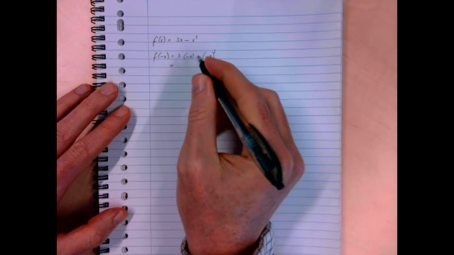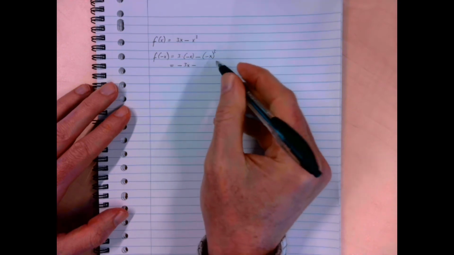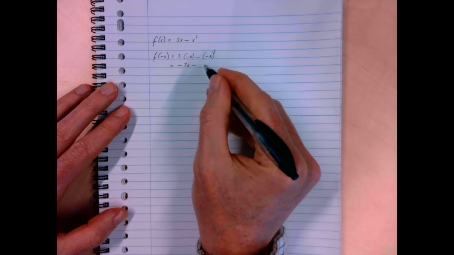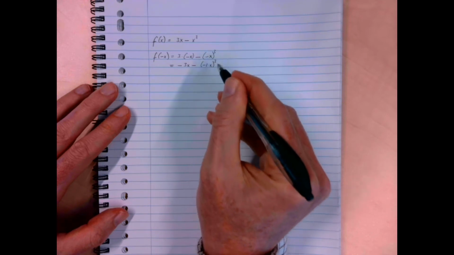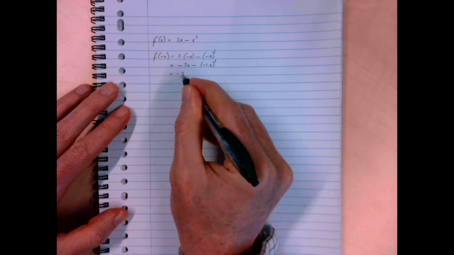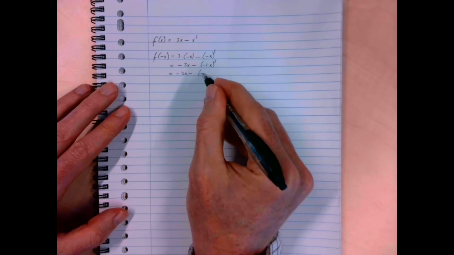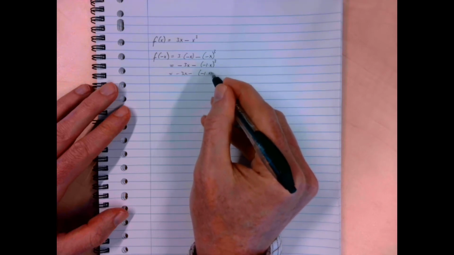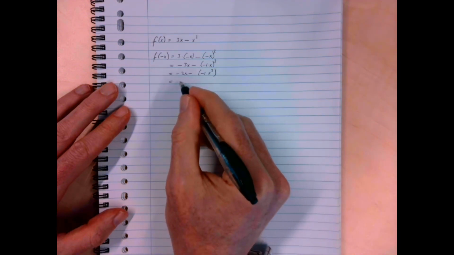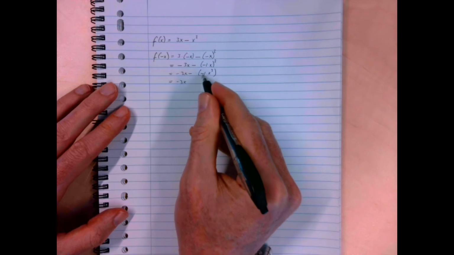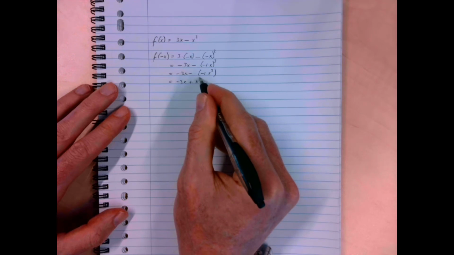The first bit, of course, 3 times minus x is minus 3x. For the second bit, minus x to the 3, that's actually minus 1 times x to the power 3. Or in other words, minus 3x minus 1 to the power 3, which is minus 1 times x to the power 3. And now we're done, because if you just cancel those brackets, the minus times the minus gives a plus. So we get plus 1 times x to the power 3.